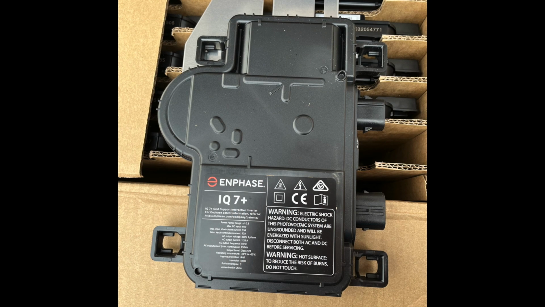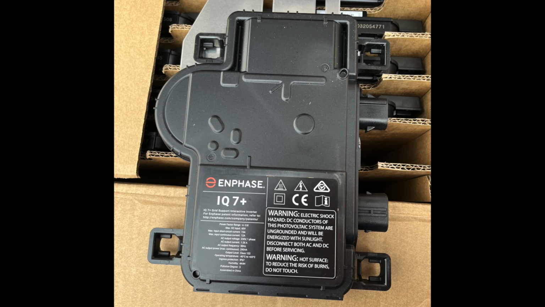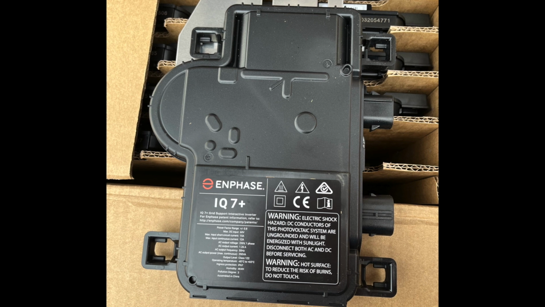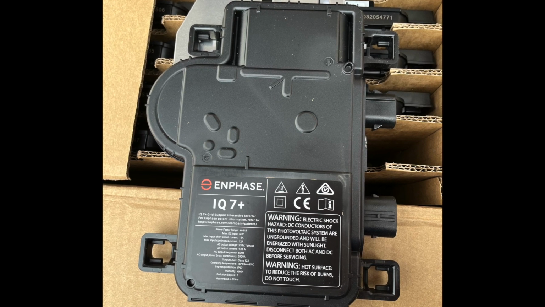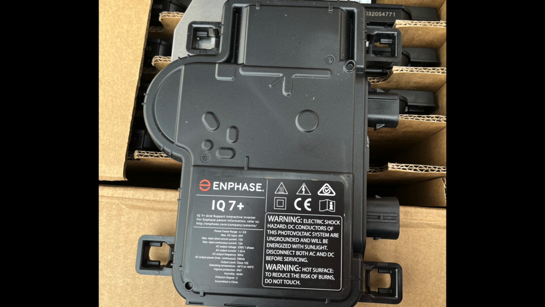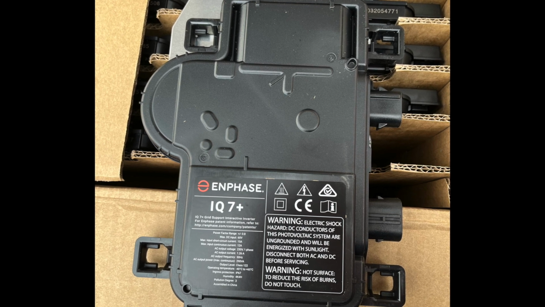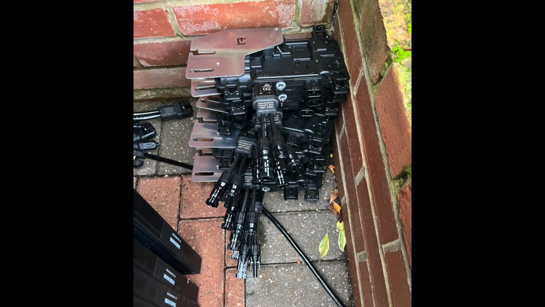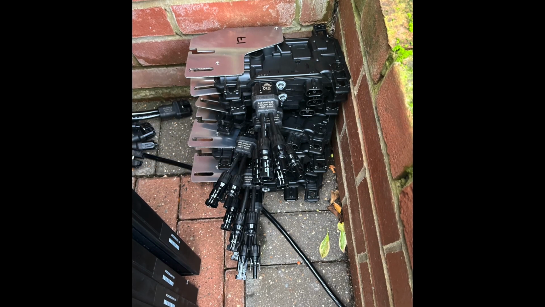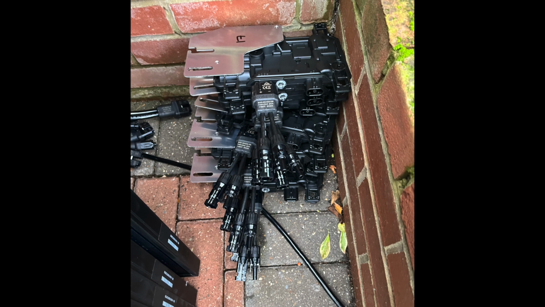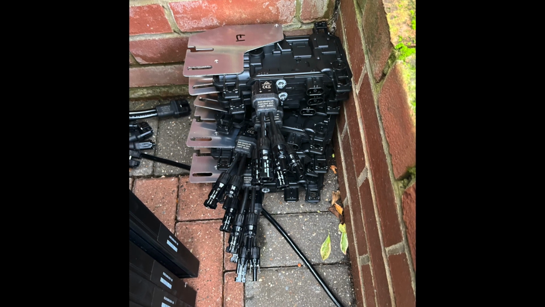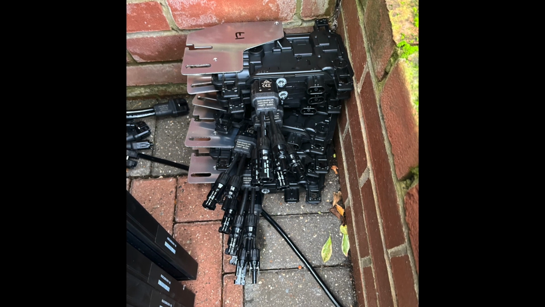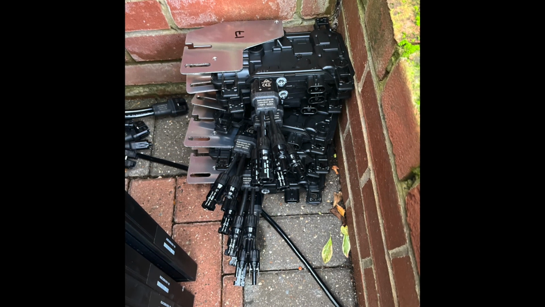All right, so in my array, there are basically only two components relating to Enphase. The first thing that you need is a microinverter. The microinverter goes on your roof or wherever you're going to keep your solar panels, and you need one of these microinverters per solar panel. They are mounted directly behind or underneath the solar panel on your roof, and then they're all connected together in the usual way, and they come into the house wherever you're going to keep all of your other equipment.